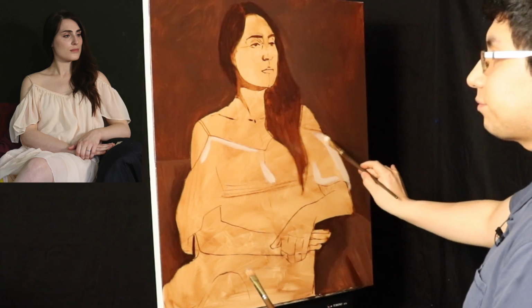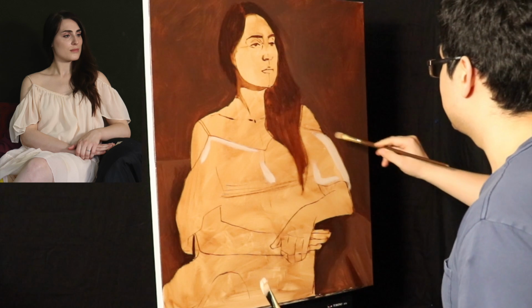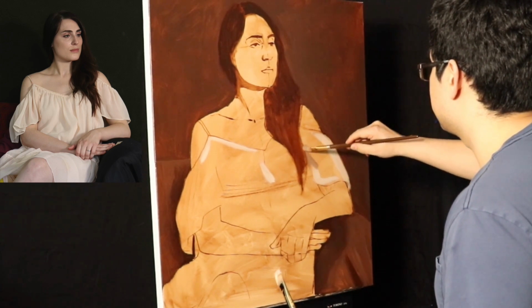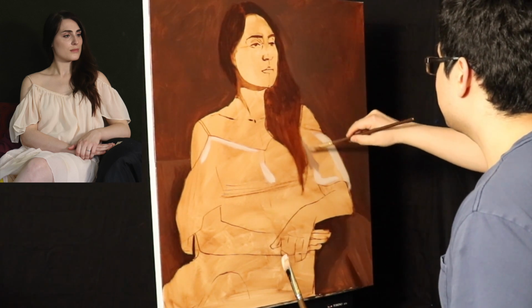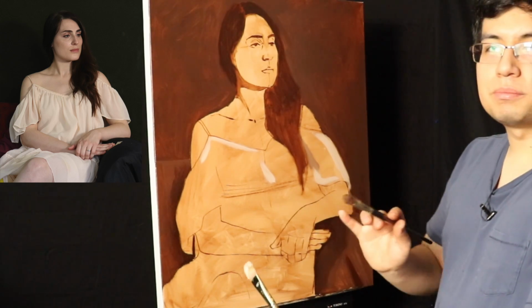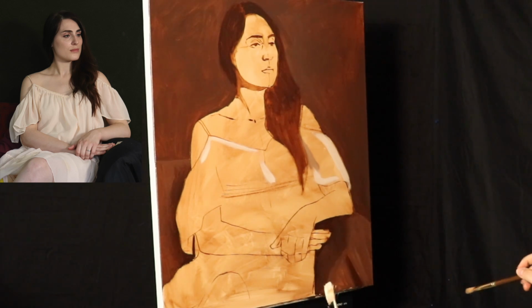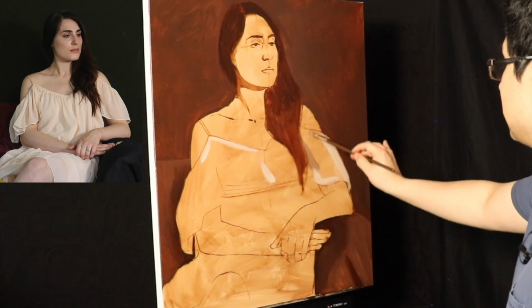Alright, so I have to be very selective with where I put these light and shadow shapes. So here's one, okay? The way that I'm choosing which shadow shape to put in is not so much by the photo reference, but rather I'm looking at the shapes.